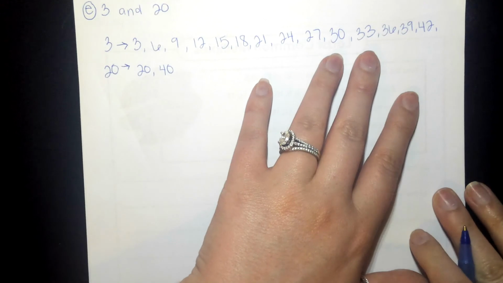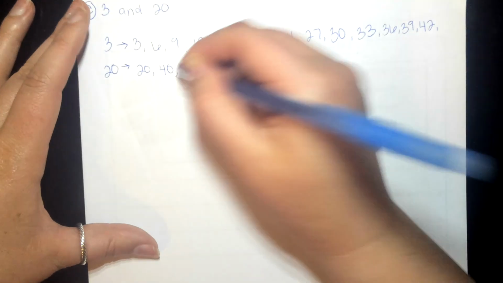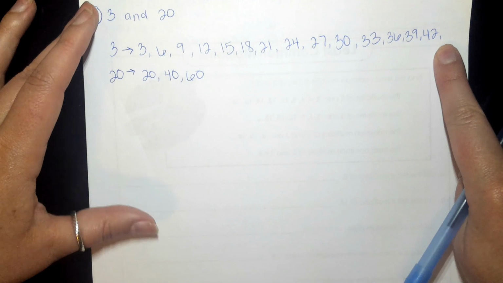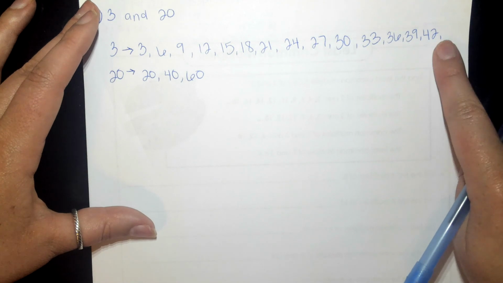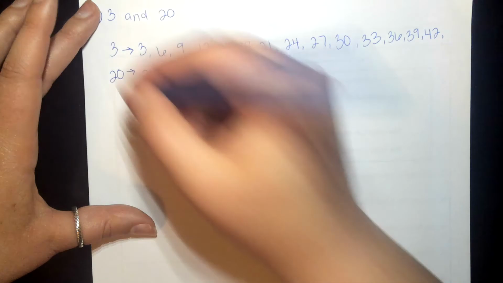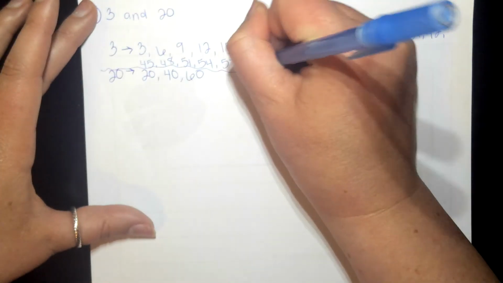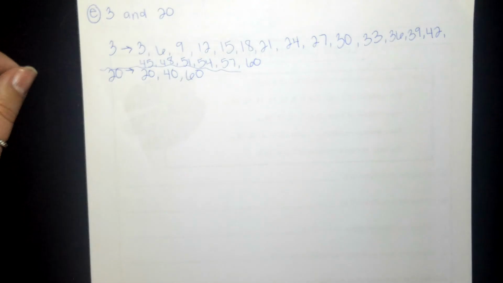42. I didn't make it. So 20, 40, 60. I did not do a good job of setting myself up for this. So I ran out of space. So now I'm at 42. I'm going to have to continue right here above my 20. Okay. 45, 48, 51, 54, 57. 60.